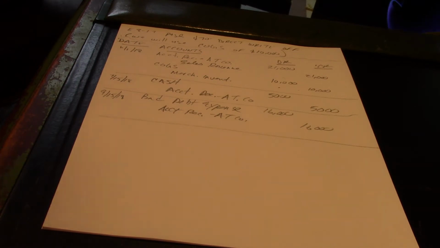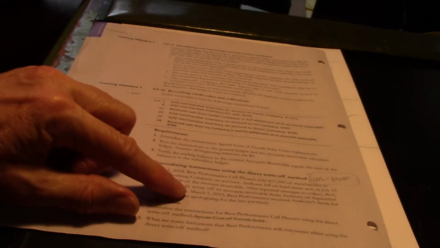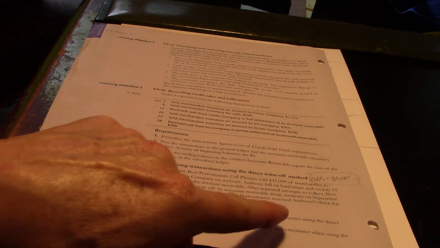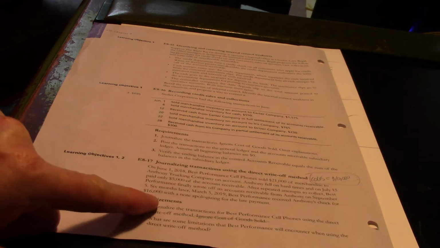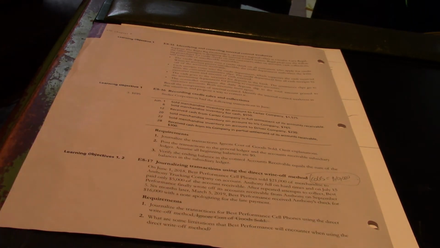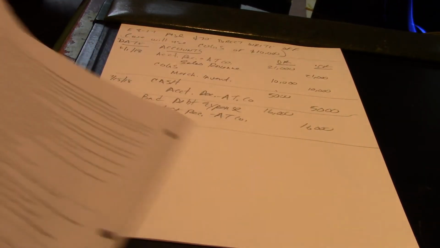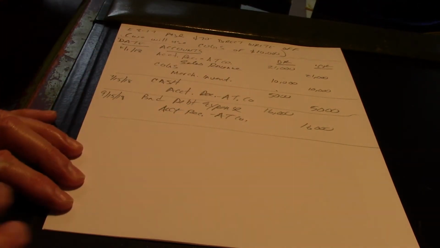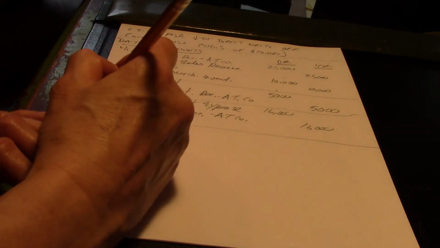And then what happens? Well, the next year, on March 5th, 2019, we received Anthony's check for $16,000 with a note apologizing for the late payment. So that's pretty cool. We get the money back. But look, we have no place to post it. We've written that off to bad debt expense. So we have to reverse this transaction so we have a place to post that check that we got.